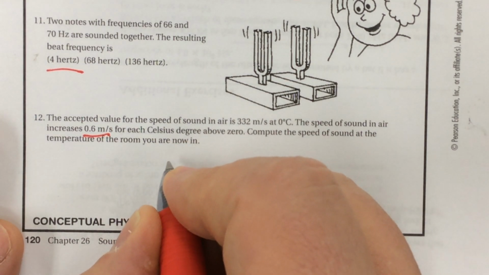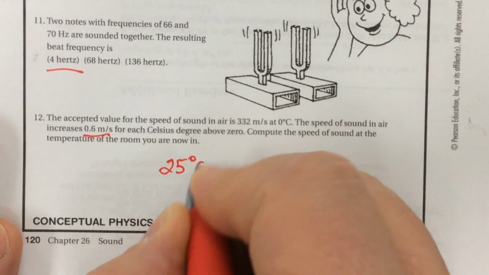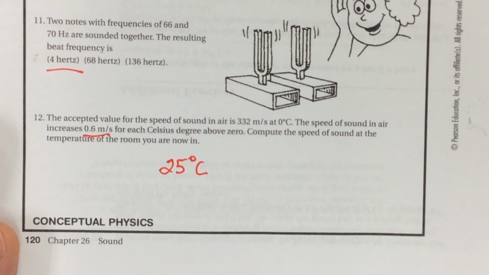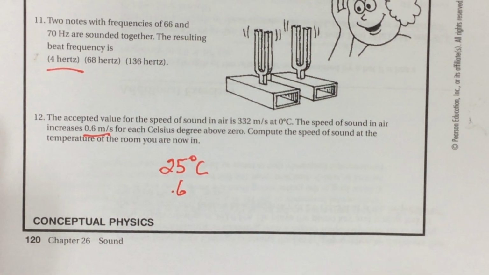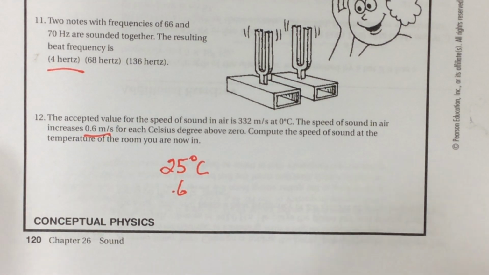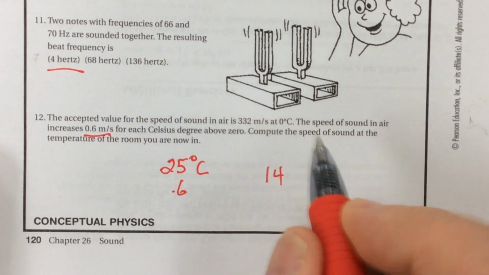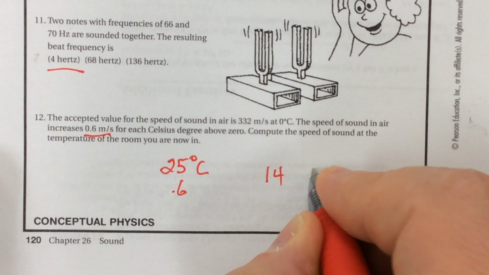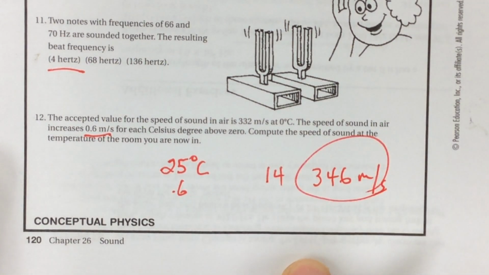If we are at 25 degrees Celsius, which is room temperature, then that's 25 times 0.6, and I don't have my calculator, 25 times 0.6 added to 332. That would be, I don't know, like 14 or something like that. So it would be 332, 336, so 346 meters per second, something like that. Okay, thanks.